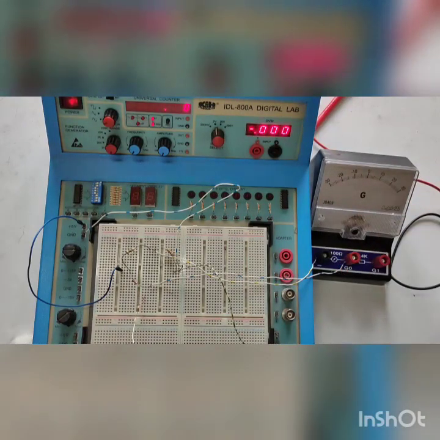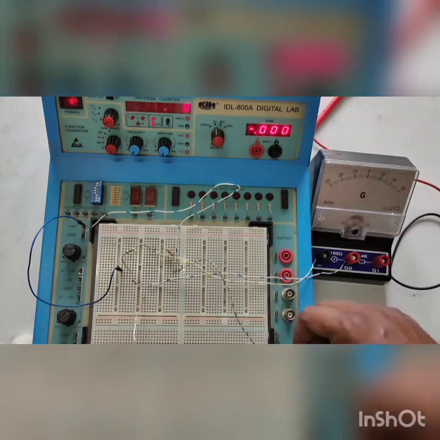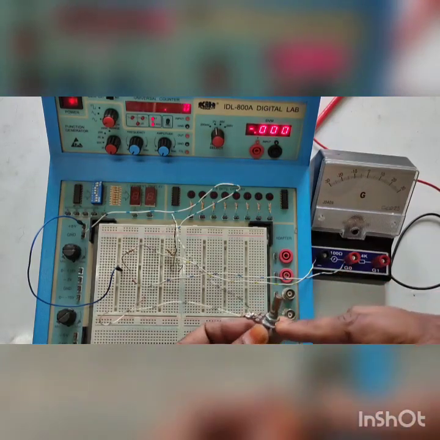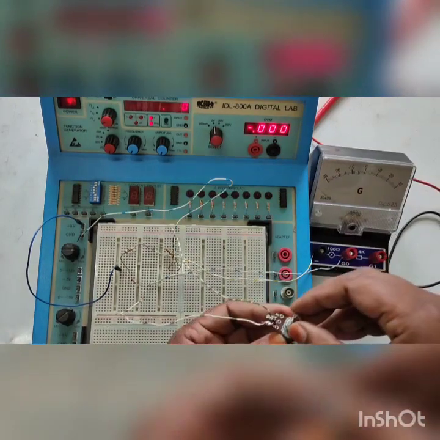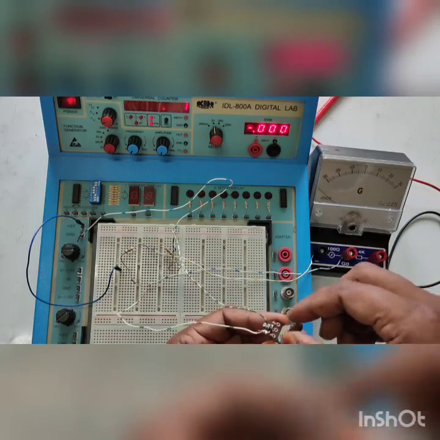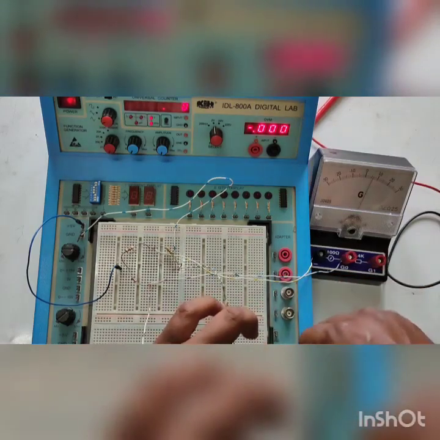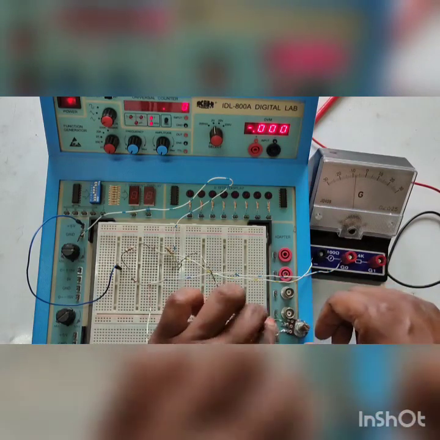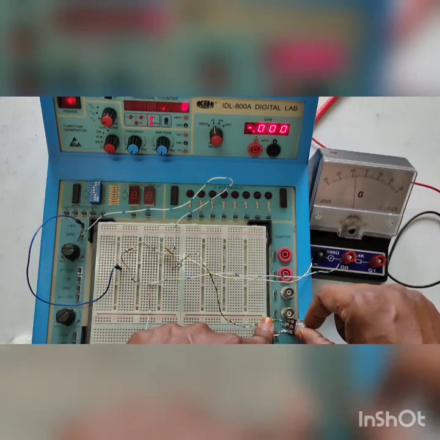Okay, so now how can we do that? We can do that by decreasing or increasing this resistor value. So I'm changing it. See, as you can see, the value changes, and according to the changing value, the deflection also changes.